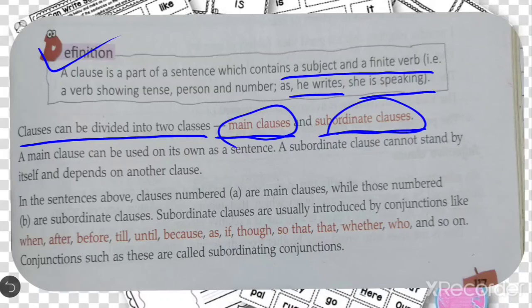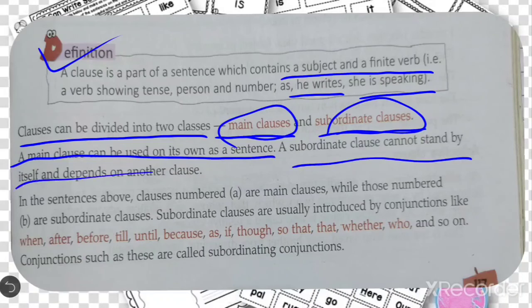And a subordinate clause cannot stand by itself and depends on another clause. Main clause is independent. It can be used in its own sentence. But a subordinate clause is dependent on another clause. Another clause means maybe the main clause or maybe another subordinate clause. But almost always it depends on the main clause.